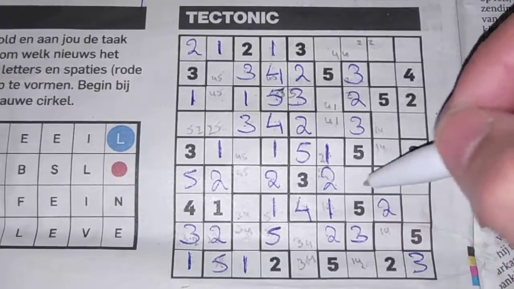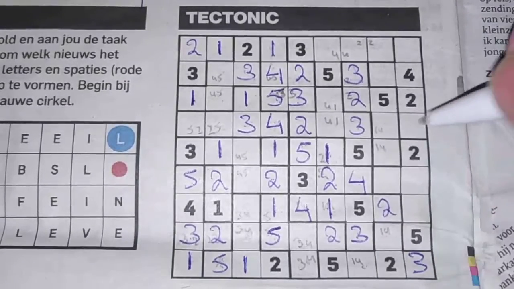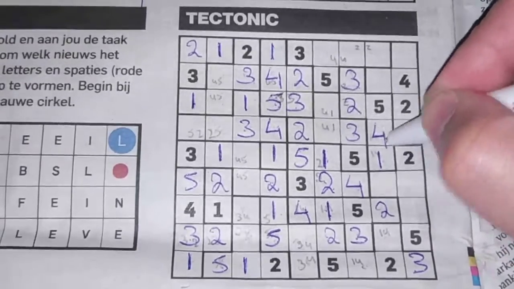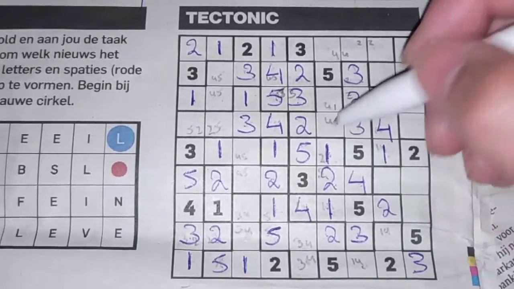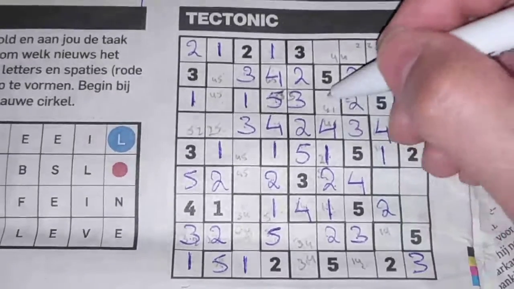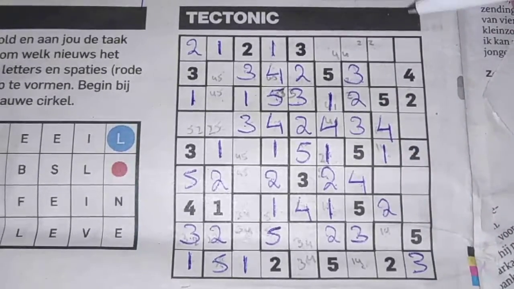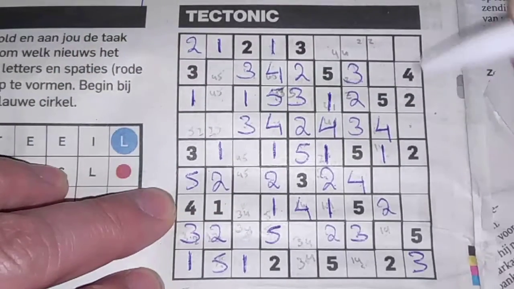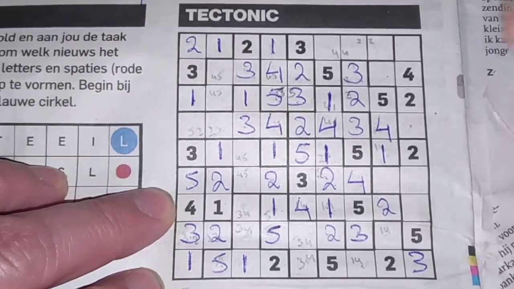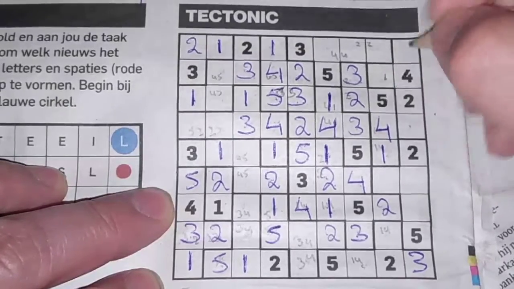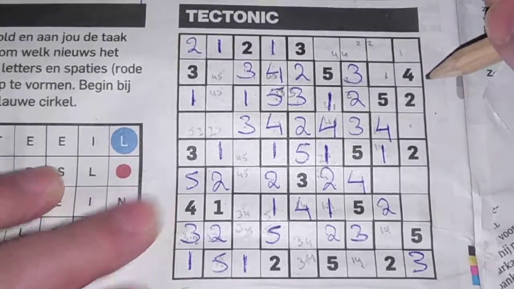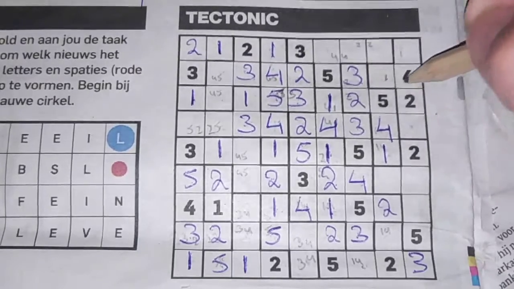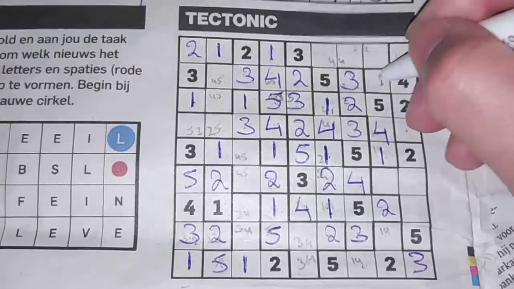1, 2, 3. This is number 4. We have a 4 there, so this cannot be a 4. This should be a 1. This is a 4. We have a 1 here, so this should be a 4. This should be a 1. This box cannot be a 1, so the 1 should be here or there. That's a 1. It should be here. 1, 2, 3, 4, 5. Yes, the 1 should be here.